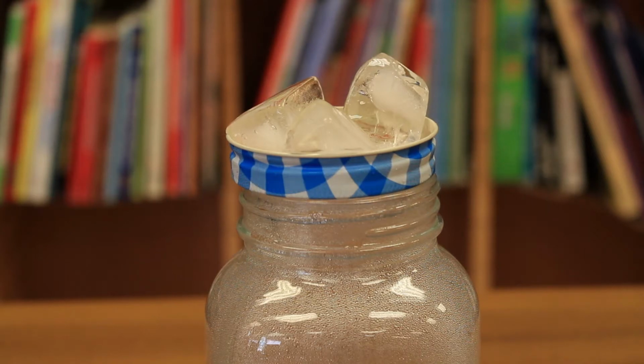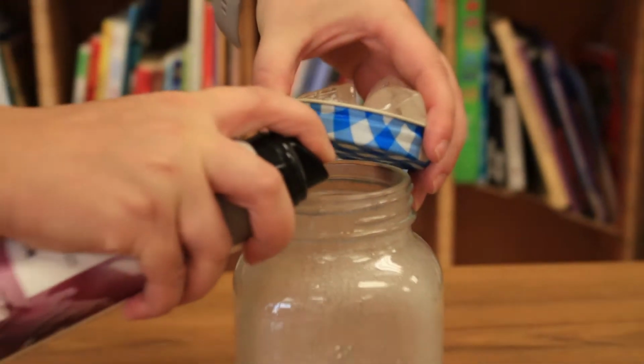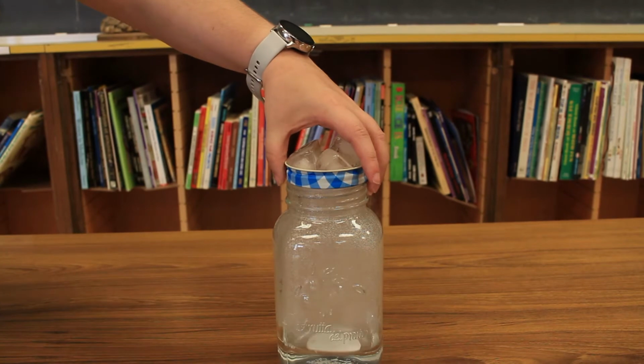The ice and hairspray in our experiment help our cloud form faster by speeding up the condensation process. These two imitate the ideal conditions for the creation of clouds in our atmosphere.